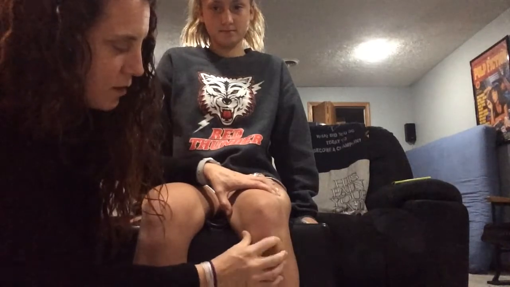Then if I'm back in my squishy spot and I come down here, I'm on the medial tibial condyle. Again, everybody's knee is different. Some people are going to be really bony and it's going to be obvious there. And then if I come back over here and I go down, that is the lateral tibial condyle.